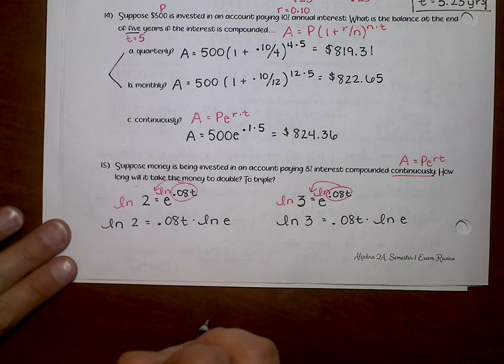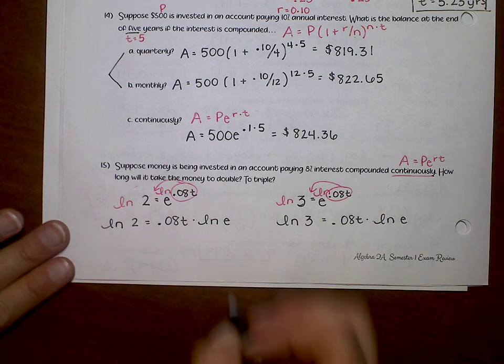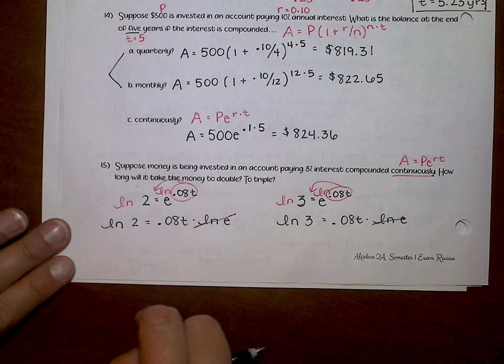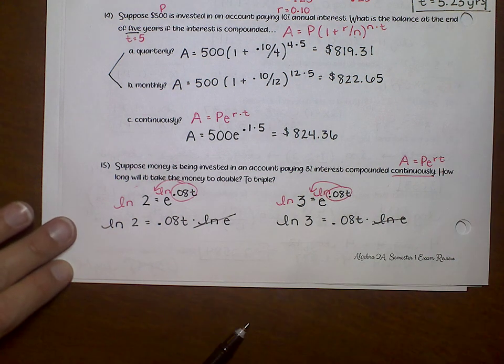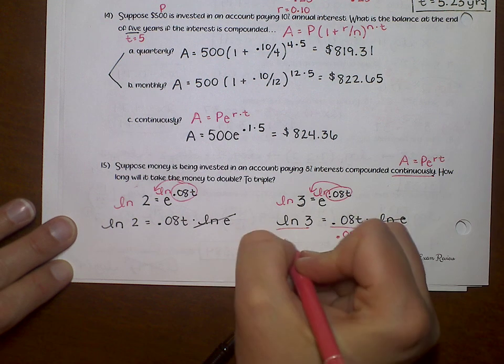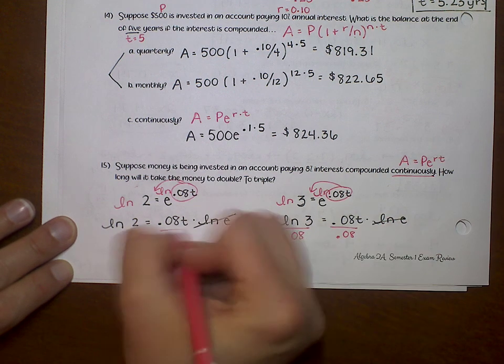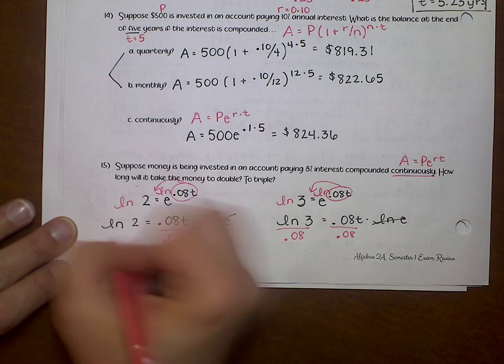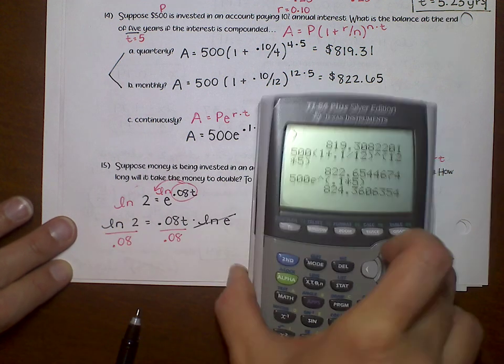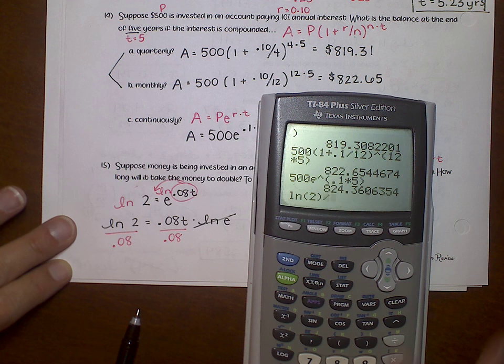In both of these cases, remember that natural log of E technically cancels out. It's equal to 1. That's why we can say that it cancels out. And so really all I'm doing now is dividing by 0.08, divide by 0.08. So I'm doing natural log 2 divided by 0.08.